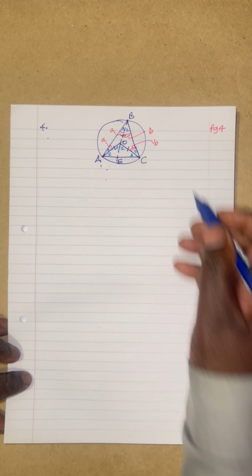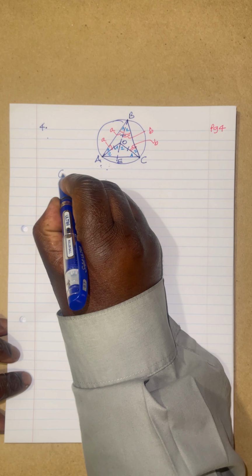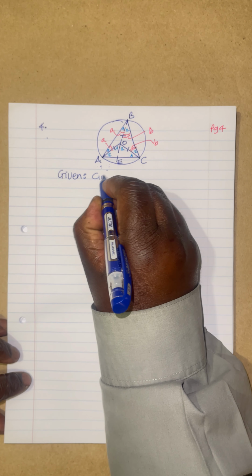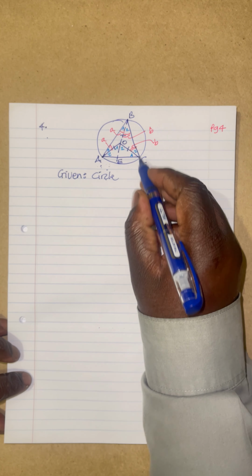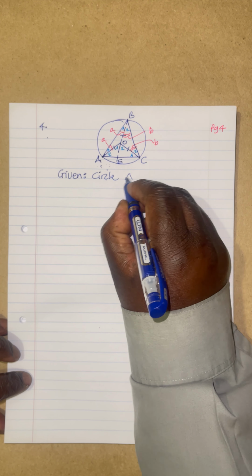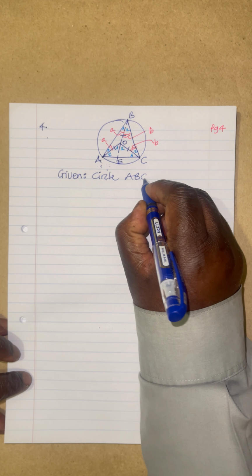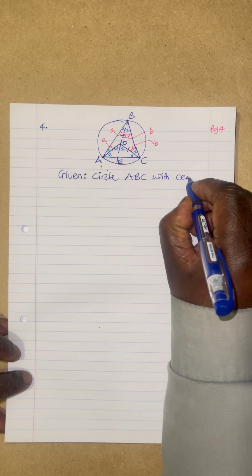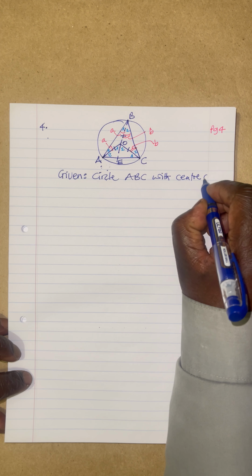Right, so what are we given? Given: circle ABC with center O. That's all we're given.